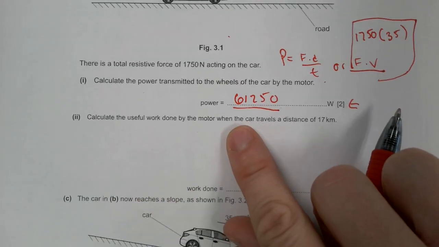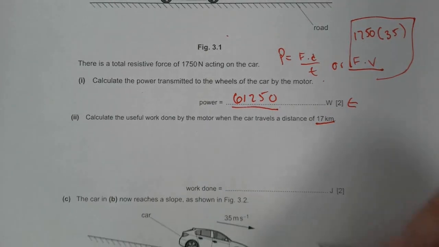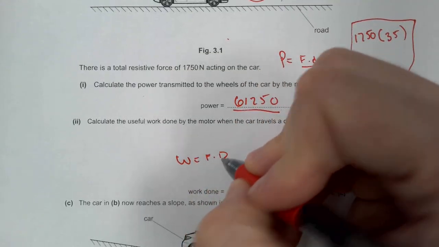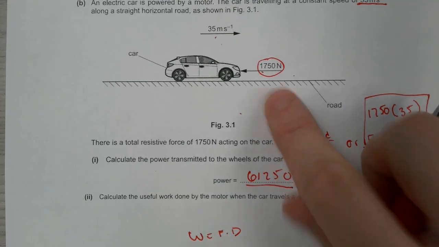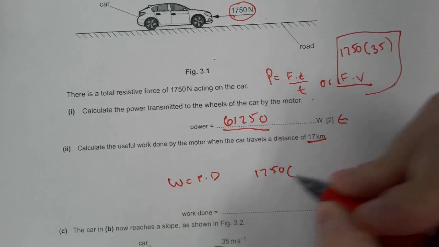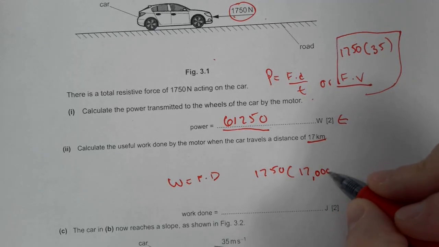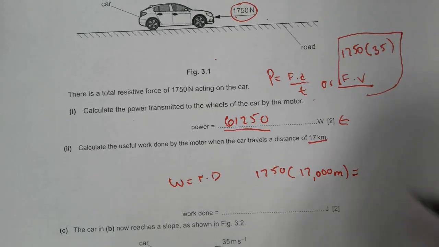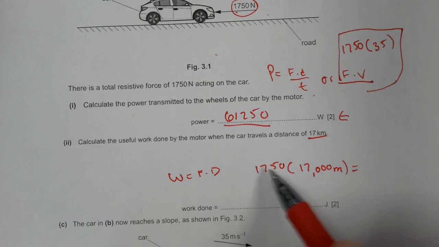Calculate the useful work by the motor as it travels 17 kilometers. Well, the work is just force times distance, right? How much force is the car feeling? 1750. What would be the distance? 17 kilometers, which is 17,000 meters. And that is probably why it's worth a 2-pointer, because force times distance doesn't feel like it'd be worth 2 points, but knowing that you have to convert the 17,000 is probably worth 2 points.